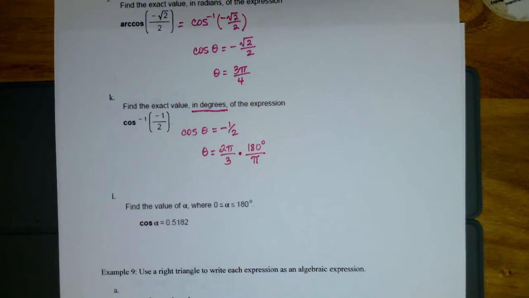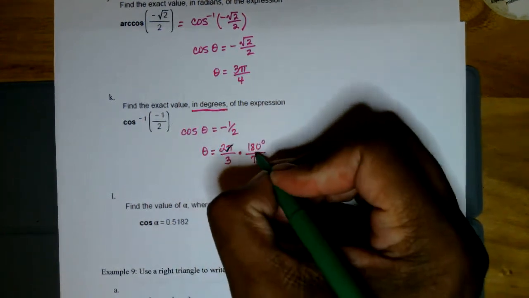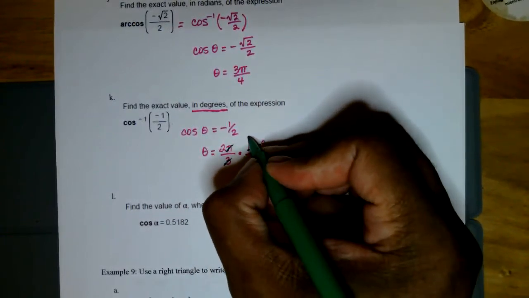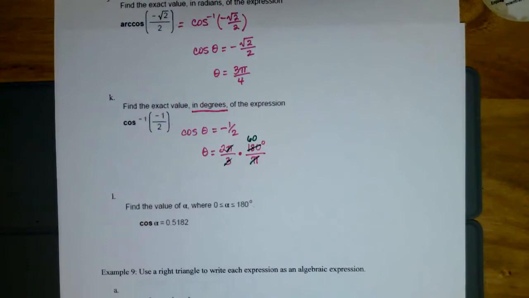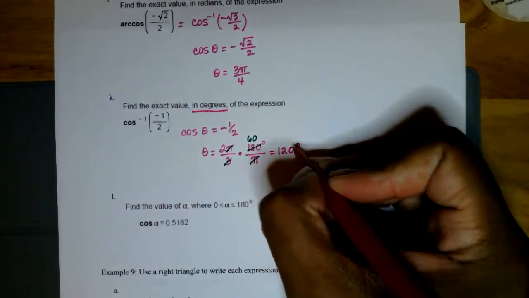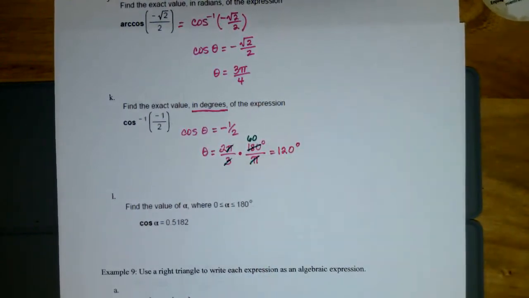And what's going to happen here is this. The pi's divide out. And if I divide 3 into 180, that's going to go 60 times. And then 2 times 60 degrees would be 120 degrees.